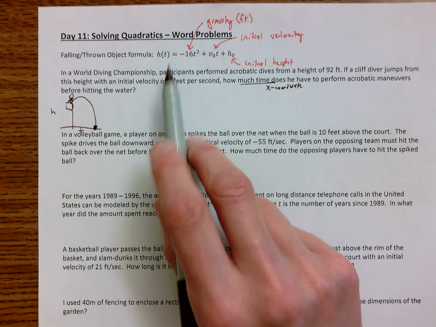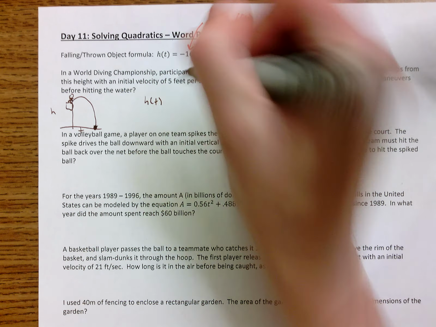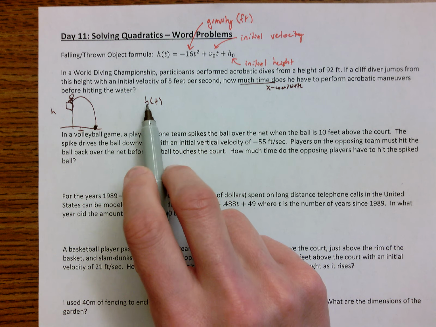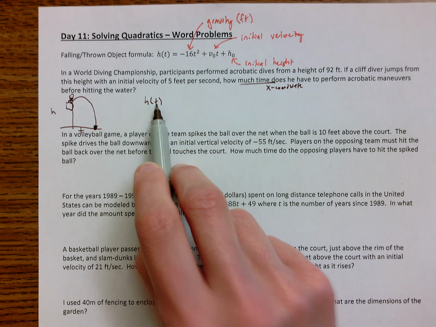So that's the first thing you want to worry about: what are you actually looking for? All right, so now I'm going to go ahead and set up my equation. My equation for this guy is going to be h of t. And remember, that's just function notation. It's not h times t. It's just telling you that this is a height function as a function of time.